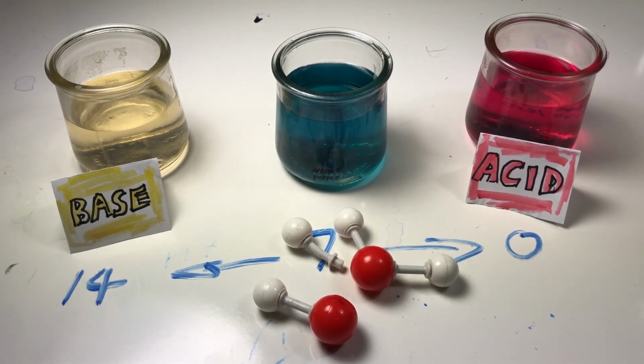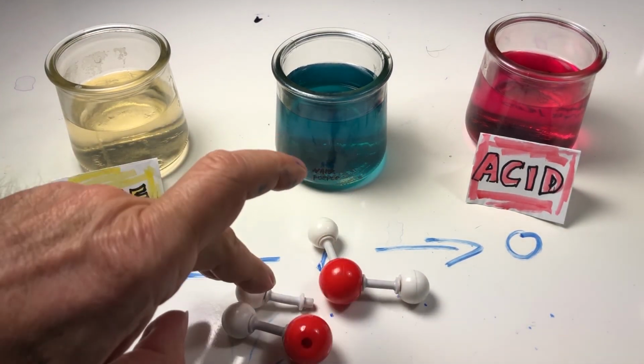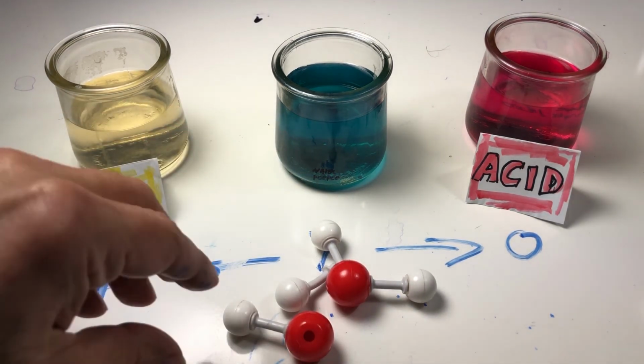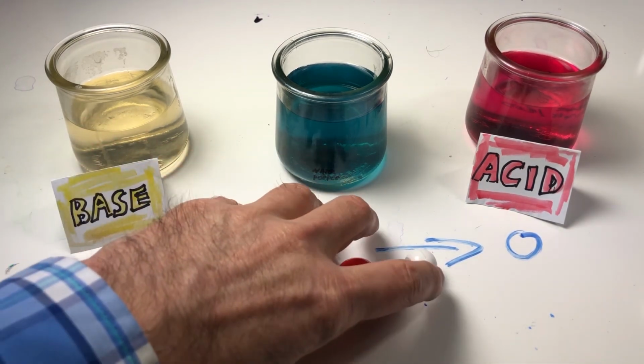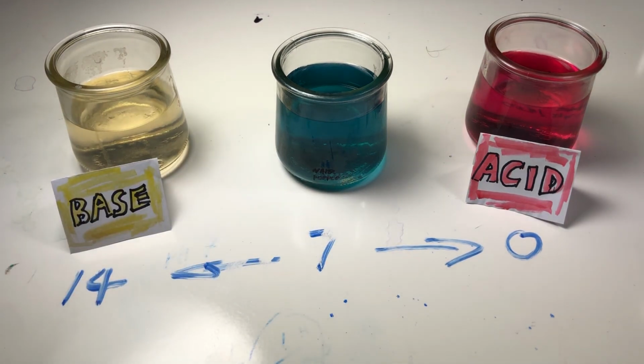It turns it into a very different molecule, a very different chemical. And so bases in solution have water, not a lot of hydrogen ions, and even some hydroxide. And that's what happens at the molecular atomic level.